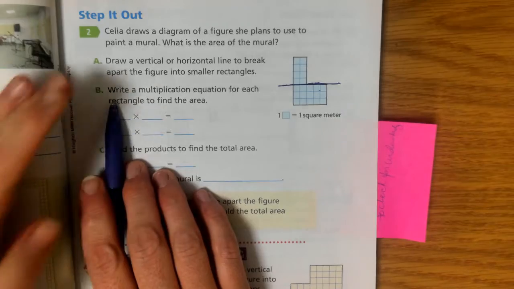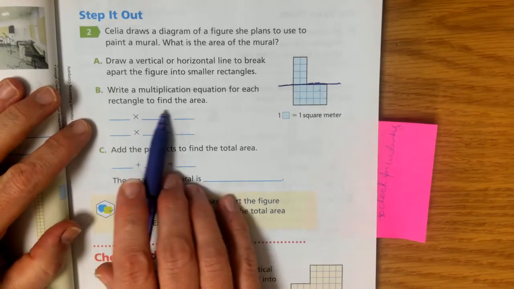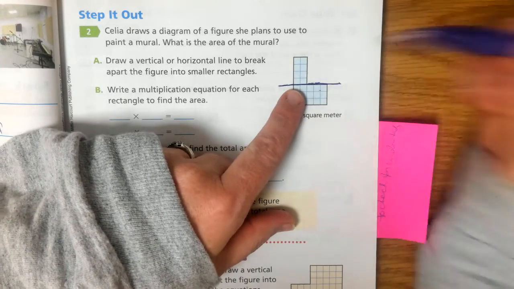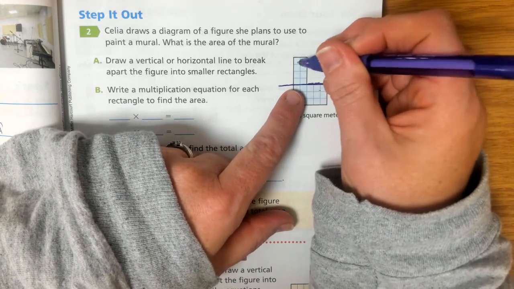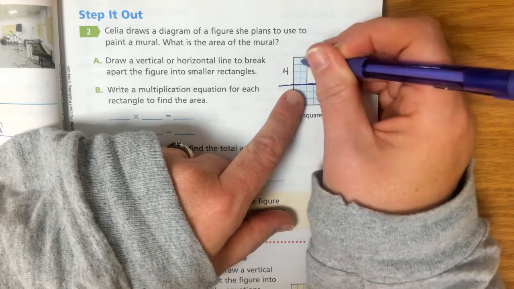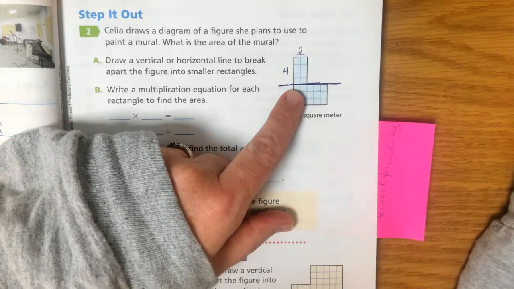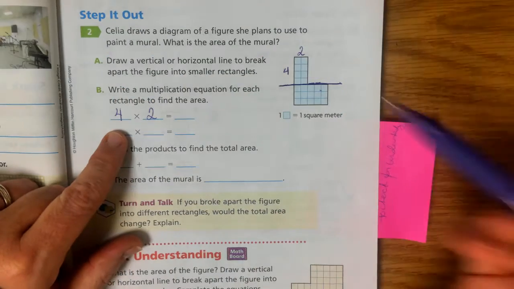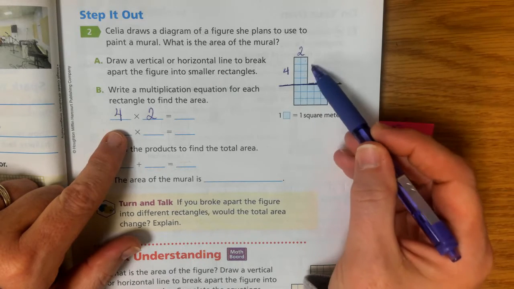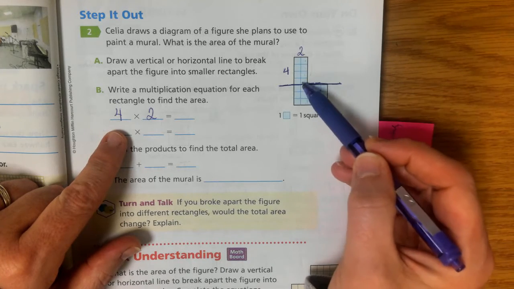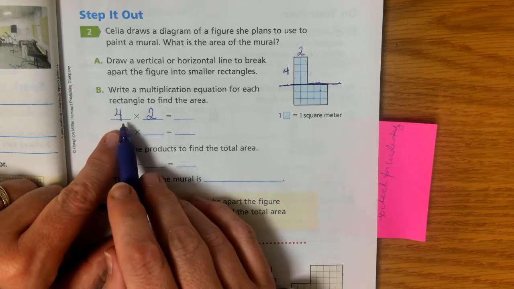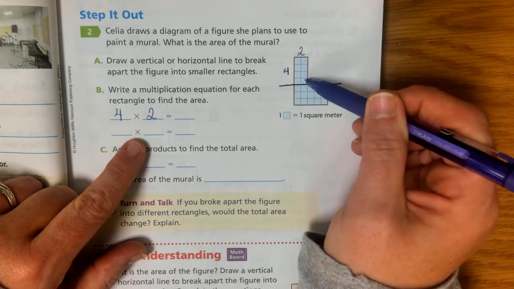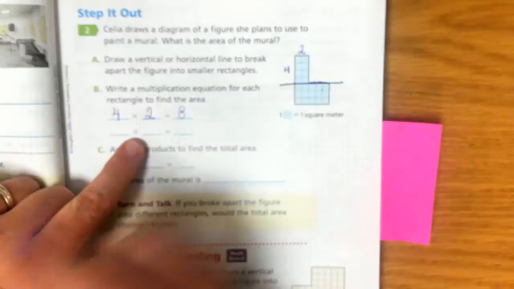Letter B, our next step is to write a multiplication equation for each rectangle to find the area. Well, let's look at this one first, the top one. We see that we have 1, 2, 3, 4 rows, and there are 1, 2 in each row. So we would be multiplying 4 times 2, right? I have 4 on this side, look at 1, 2, 3, 4. I have 4 on that side. I have 2 on this side, 1, 2. I would have 2 on that side. So 4 times 2 equals 4 2s. 1, 2, 3, 4, 5, 6, 7, 8. 4 2s are 8.